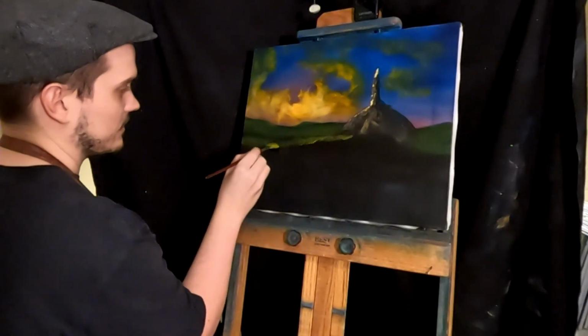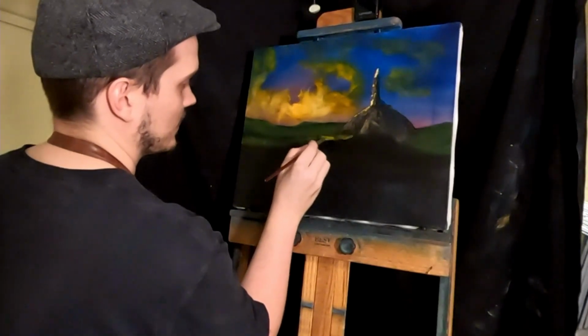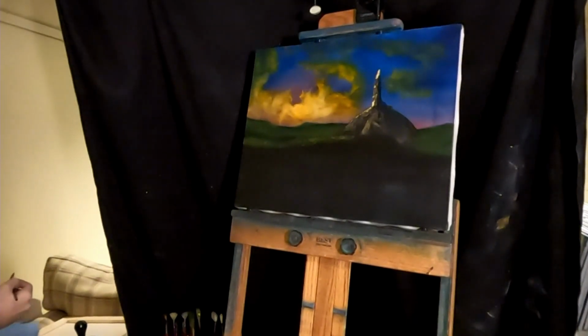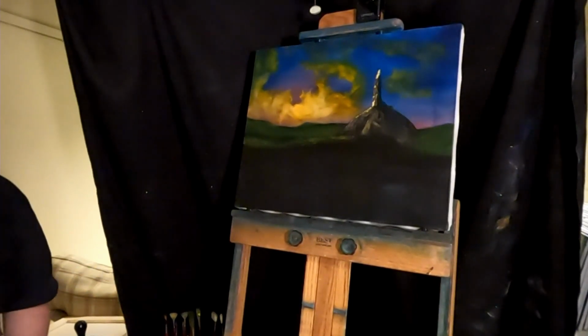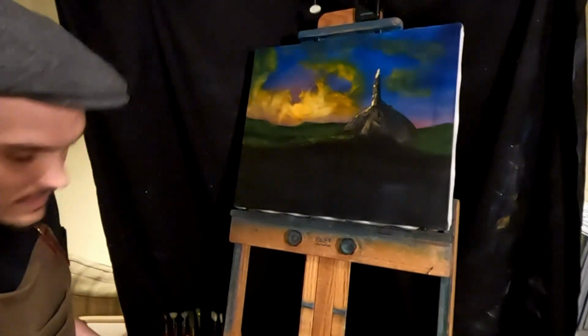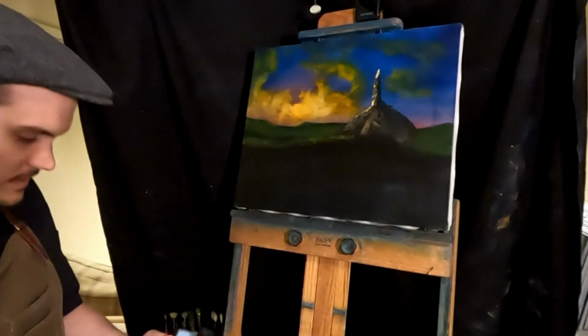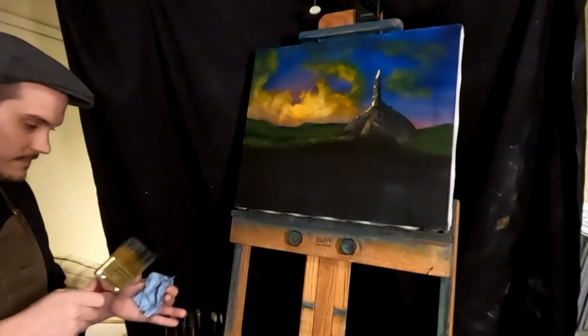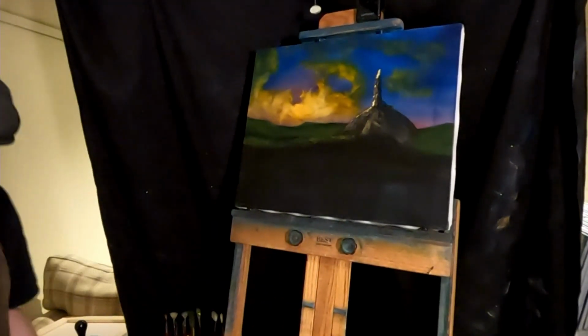Might be better to do this with the 2-inch, but we'll see. We'll try out both. That's with the fan brush. Let's use the 2-inch now. Make sure we get all this color out first. Otherwise, just neutralize the yellow, blow it away. We don't want to do that yet.